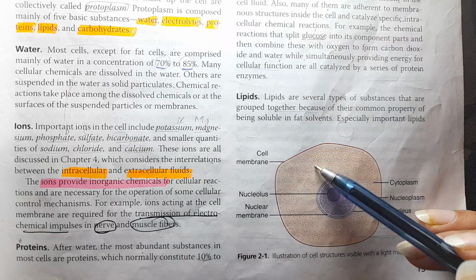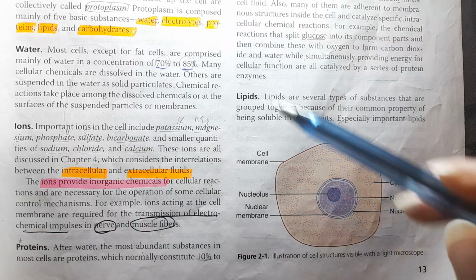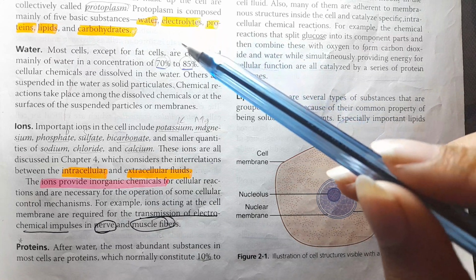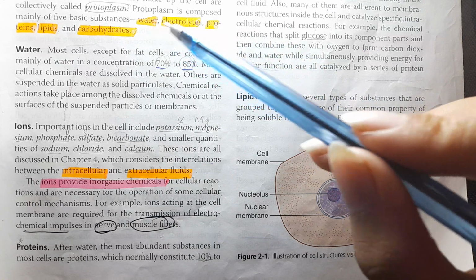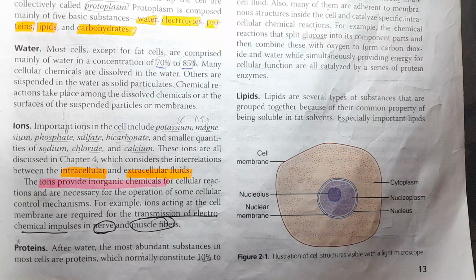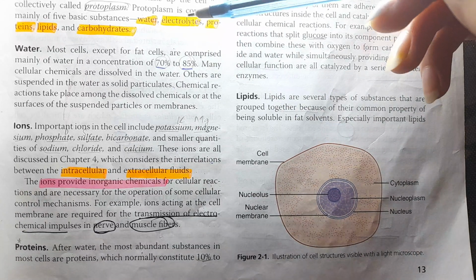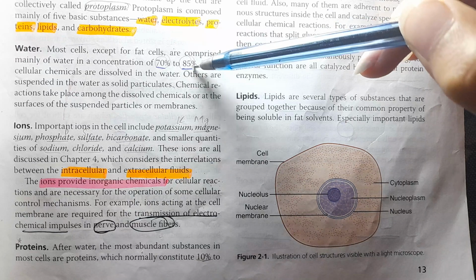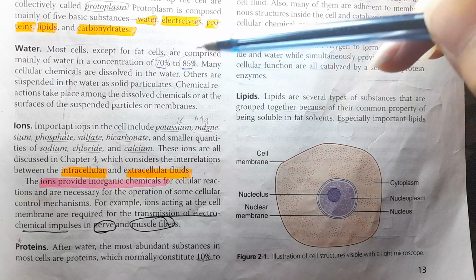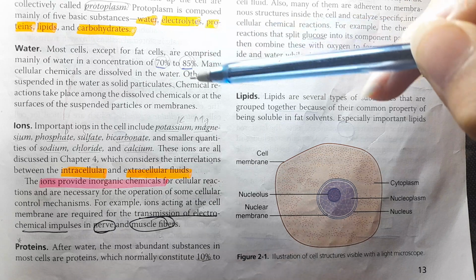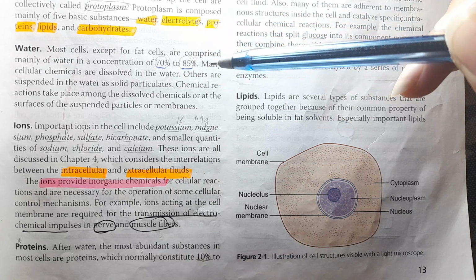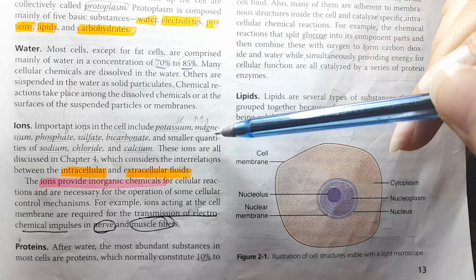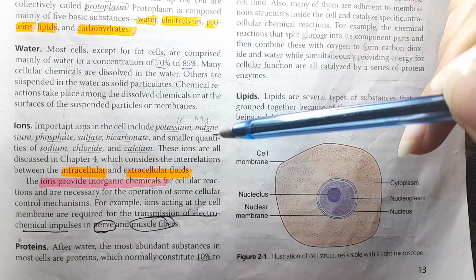And in the cytoplasm, we have a lot of things, which are actually three types of food particles, namely proteins, lipids, and carbohydrates. Along with that, we have water and electrolytes. Water, as we know, makes up 70 to 85% of the human body, and the substances, mainly the food particles, are either dissolved in the water or suspended in the water as solid particulates. Then ions: always remember this statement, that the cell is a bag of potassium.